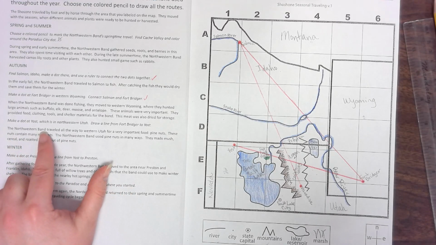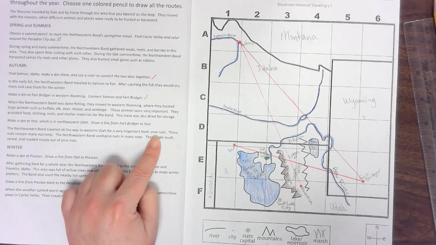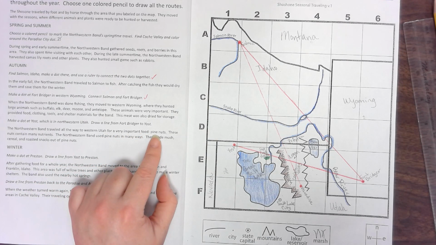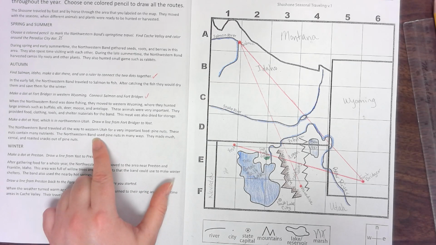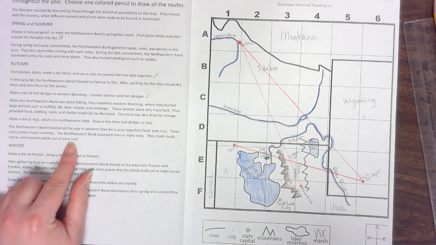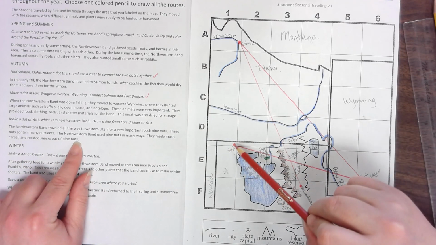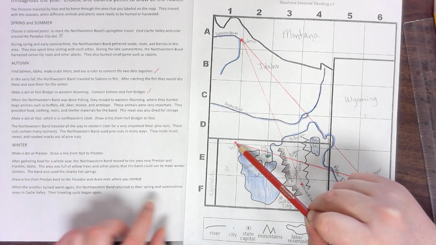The Northwest Band of Shoshone traveled all the way to western Utah for a very important food, pine nuts. These nuts contain many nutrients. The Northwest Band used pine nuts in many ways. They made mush, cereal, and roasted snacks out of pine nuts. They would travel all the way out there to the western desert just for pine nuts.